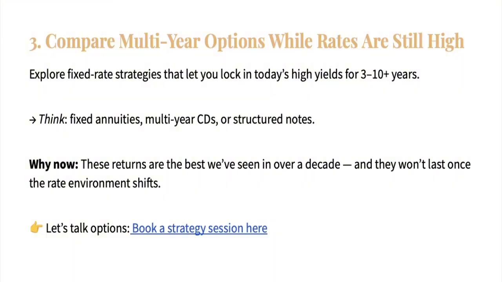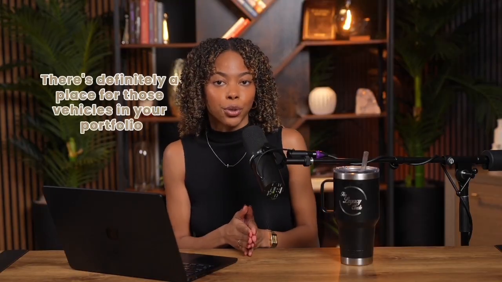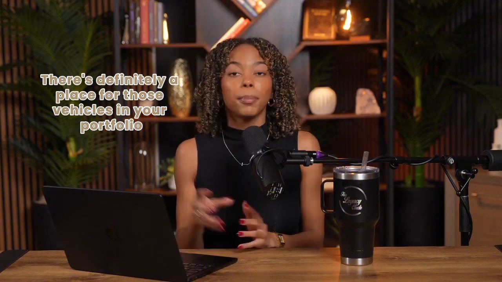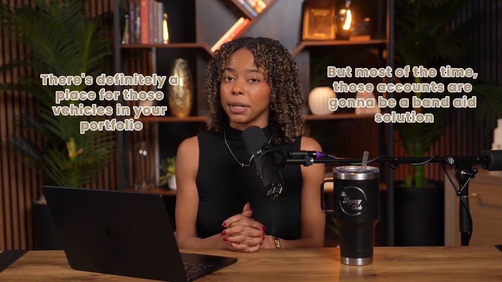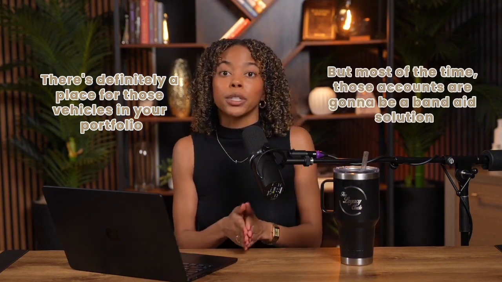Number 3, compare multi-year options while rates are still high. This step is all about locking in certainty, not chasing returns. A lot of people think that short-term CDs, high-yield savings, money markets are the best option if they want to stay out of the market. And there's definitely a place for those vehicles in your portfolio, but most of the time, those accounts are going to be a band-aid solution for a short time frame.